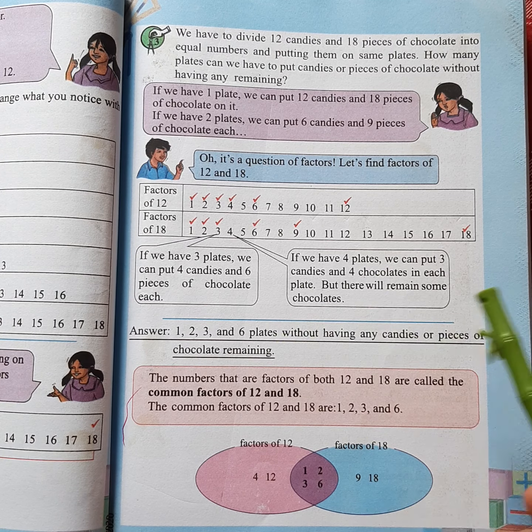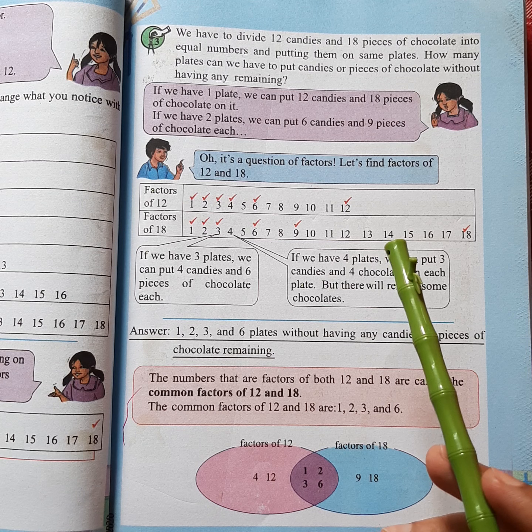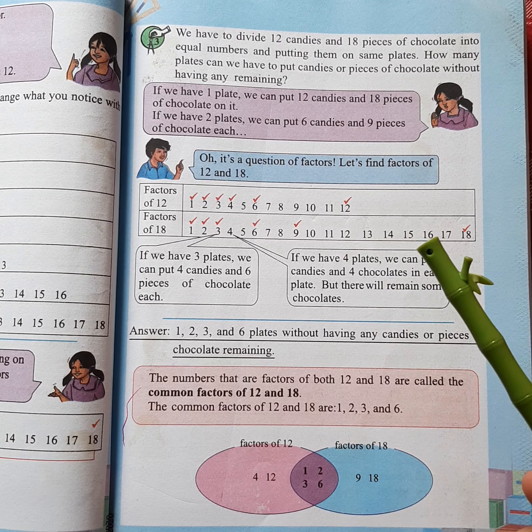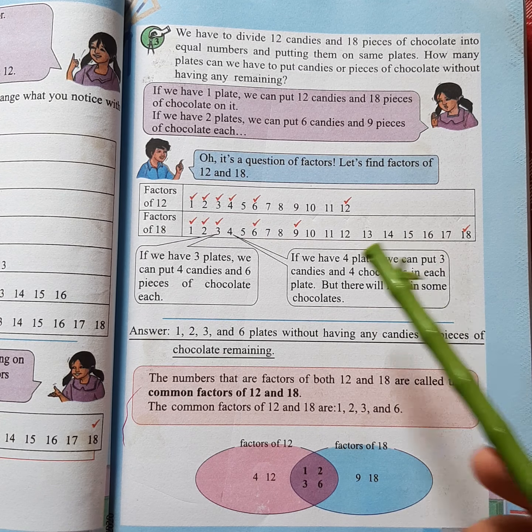Okay. Whenever we are talking about distribution, we'll go for HCF. Why will we go for HCF? I'll definitely show you. Don't worry. You can see at first, let's do this math.